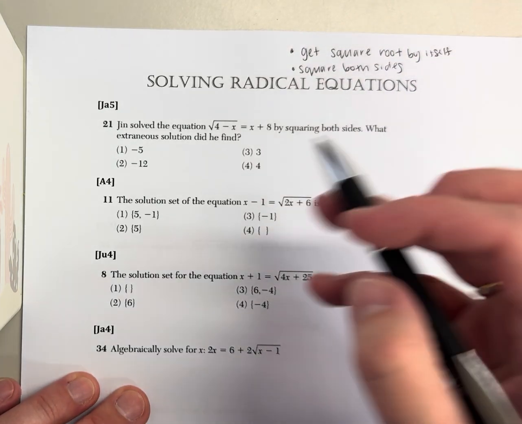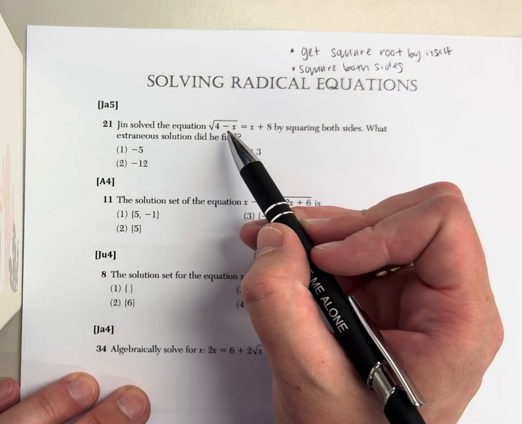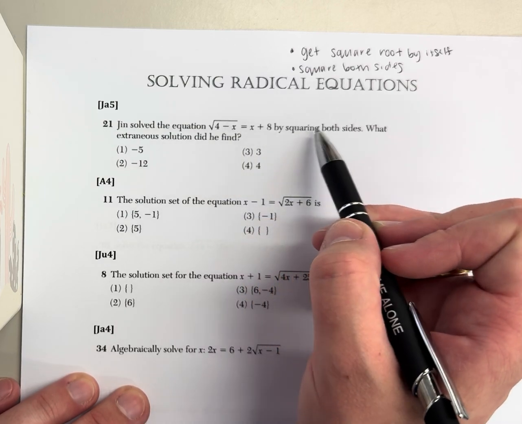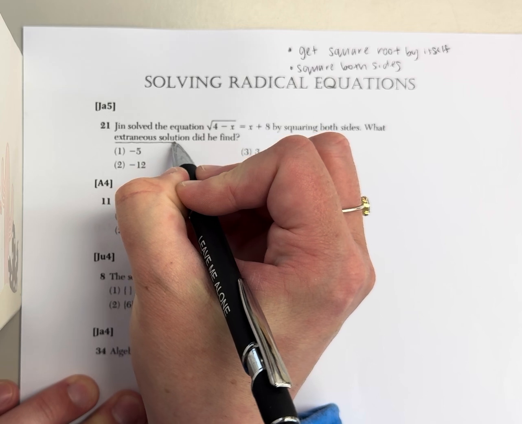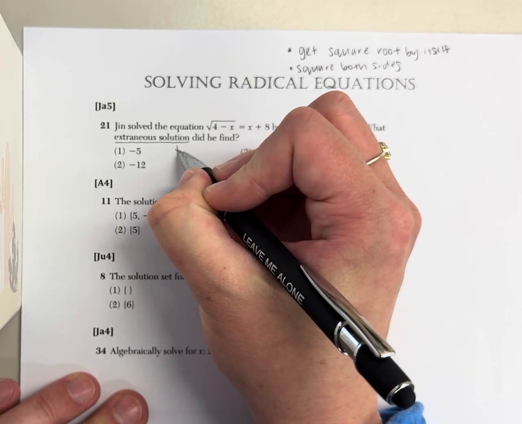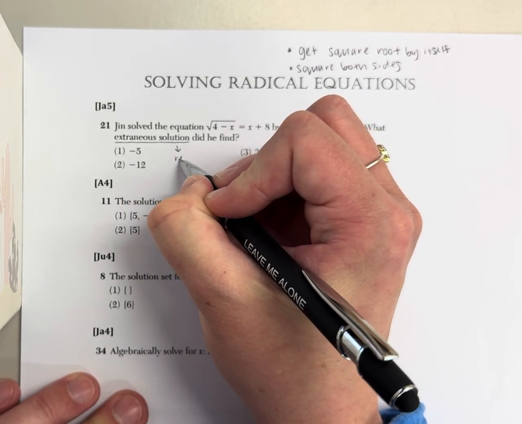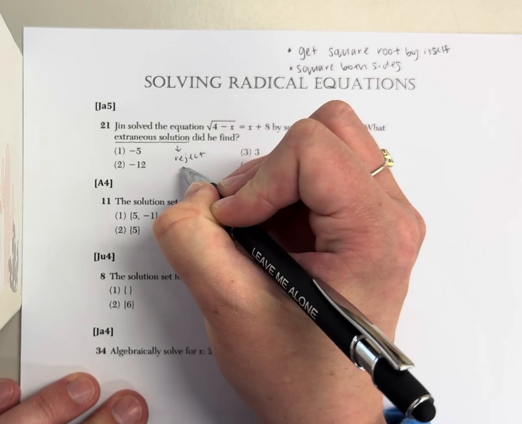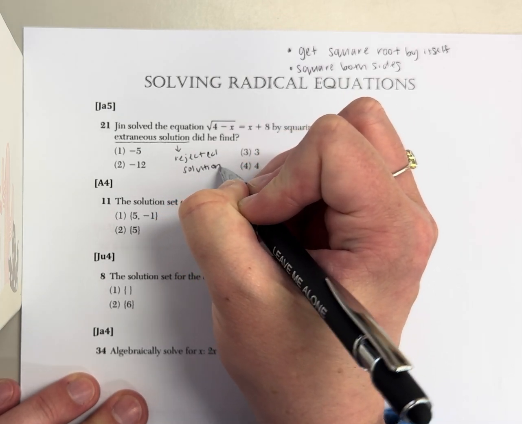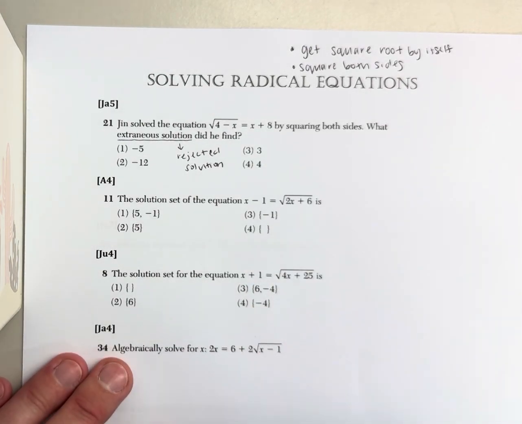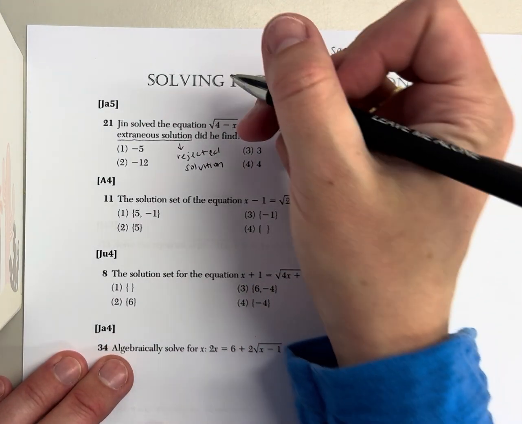So for the first one, it says Jin solved the equation square root of 4 minus x equals x plus 8 by squaring both sides. What extraneous solution did he find? Extraneous solution is a solution that you reject. So it has to be a solution. So we don't know which numbers of here are solutions unless we actually solve this.